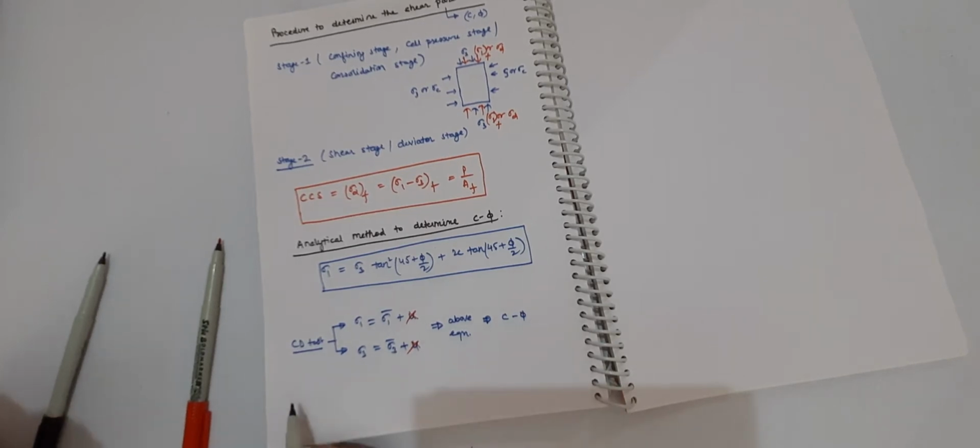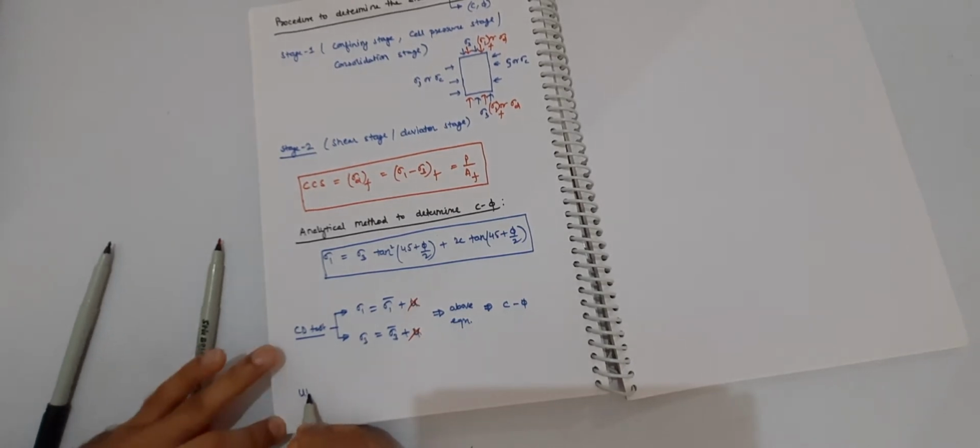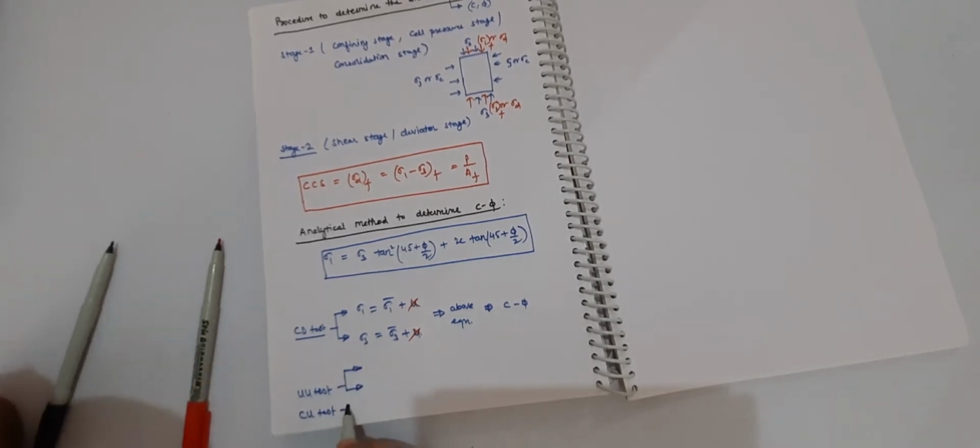On applying these values in the above equation, we get C and phi values. Similarly, after the consolidated drained test, we have the unconsolidated undrained test and the consolidated undrained test. The unconsolidated undrained test is a quick test, both the valves are closed, therefore pore water pressure will take the load.